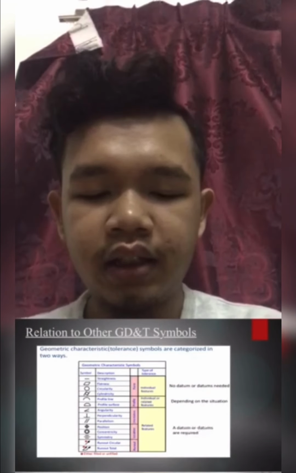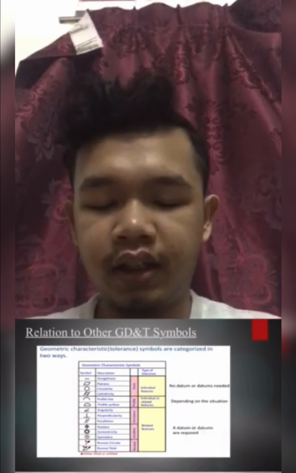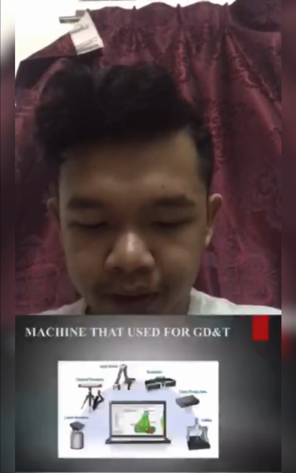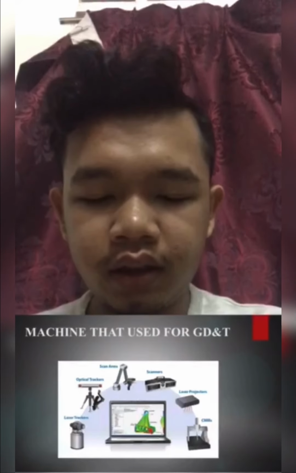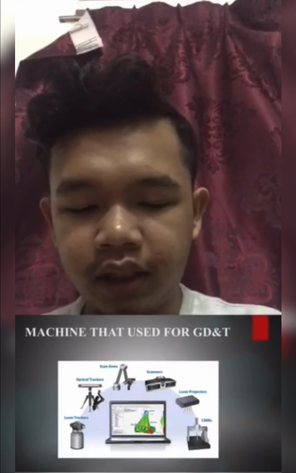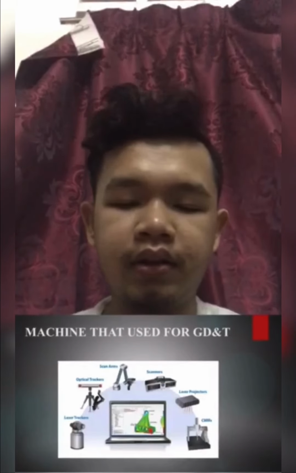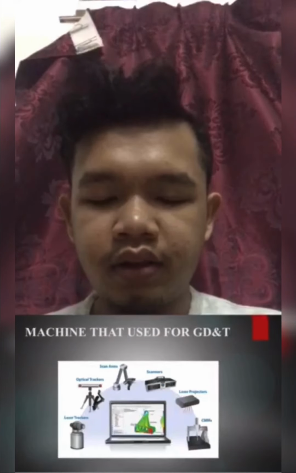Okay, this slide is about machines that are used for GD&T. In this slide you can see pictures of them. They include laser tracker, optical tracker, scan arm, scanner, laser projector, and CMM. If you do not understand, you can find it on the internet.